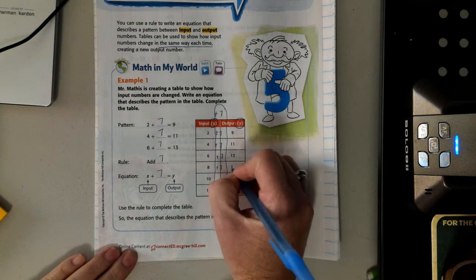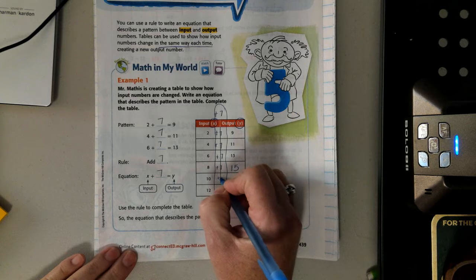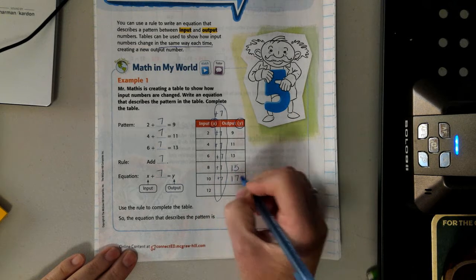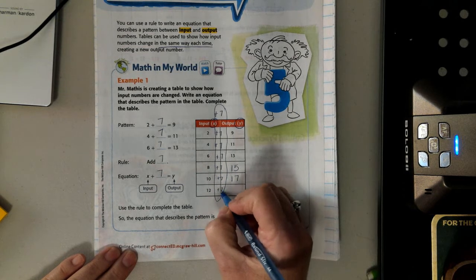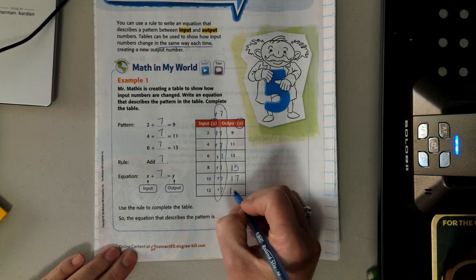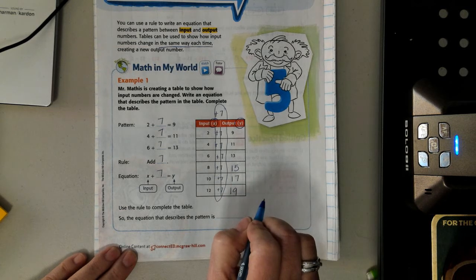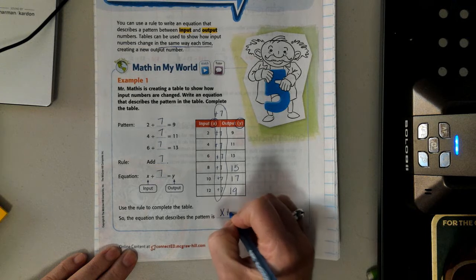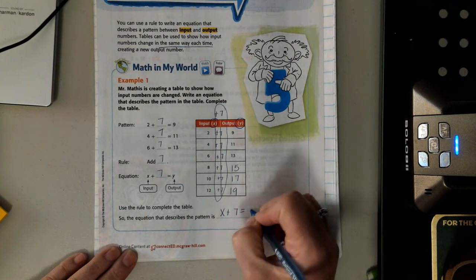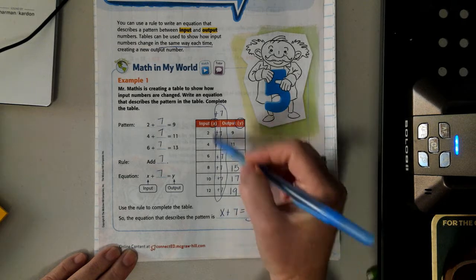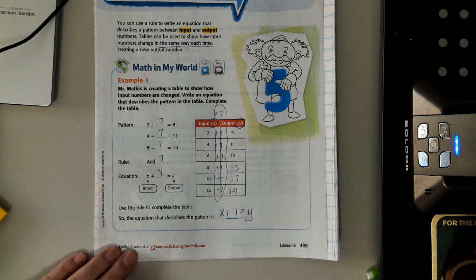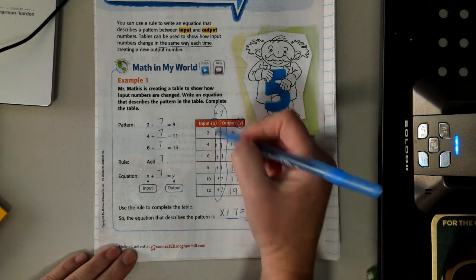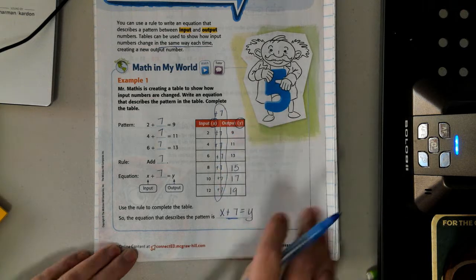Equals 15. 10 plus 7, 17. And 12 plus 7 is 19. So the equation that describes the pattern is X plus 7 equals Y. The rule is plus 7. Okay? This is what happens inside the machine.